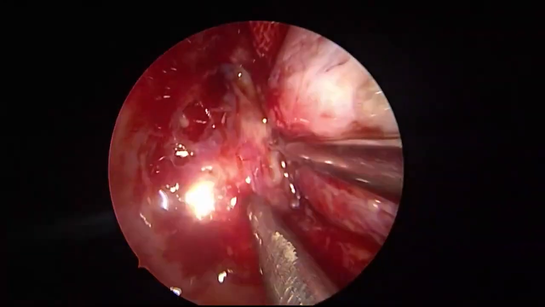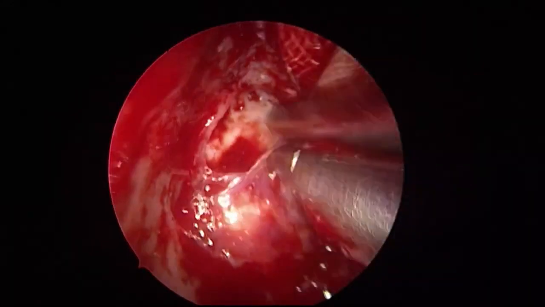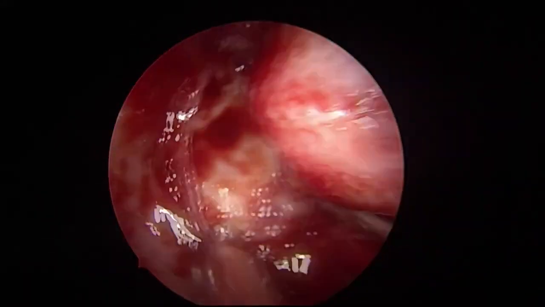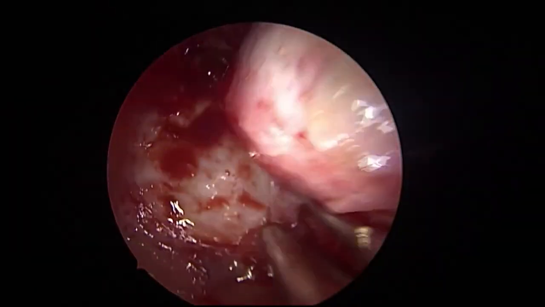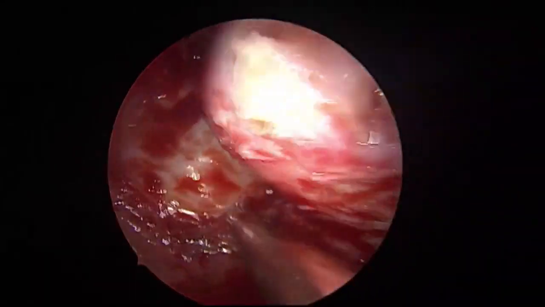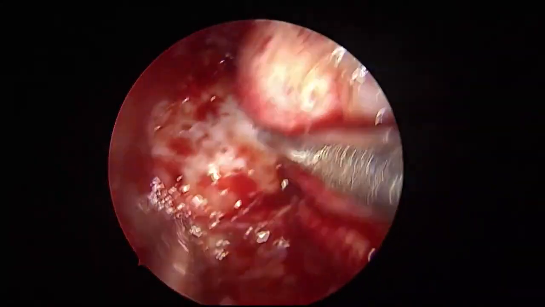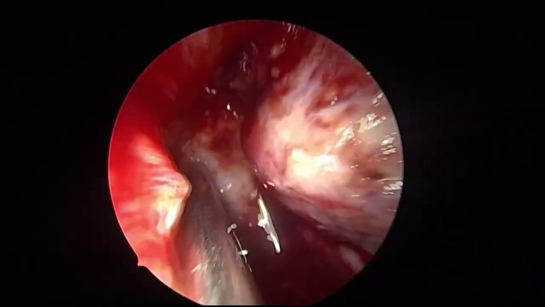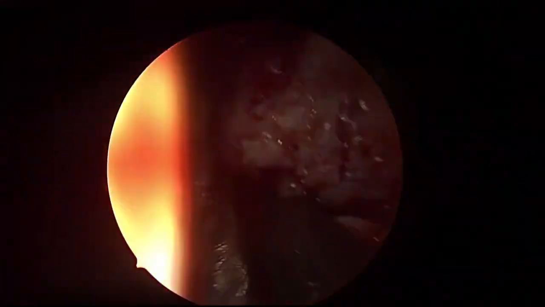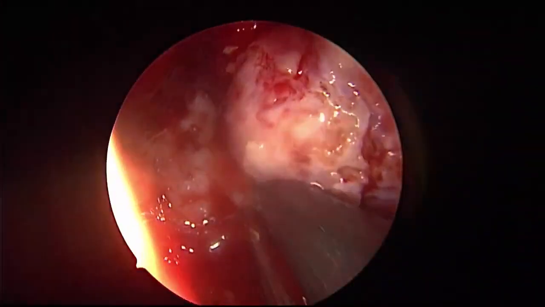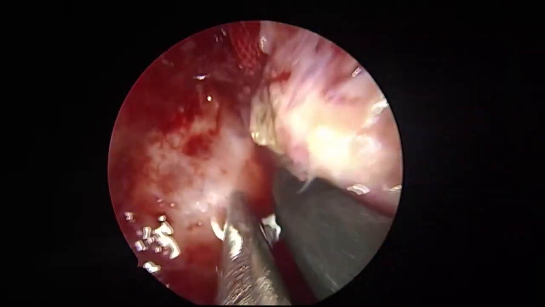See now the entire maxilla is exposed. See the mucosa of the posterior wall I can remove. See the belt of the tumor from behind? Clearly seen. Now I'll do something more to this tumor to shrink it. As more and more tumor surface is exposed, more and more coagulation to shrink this.